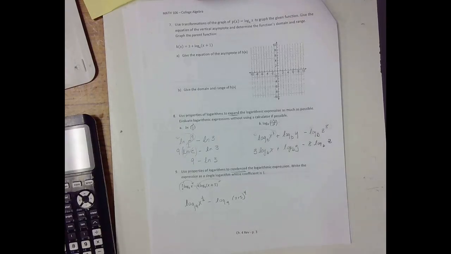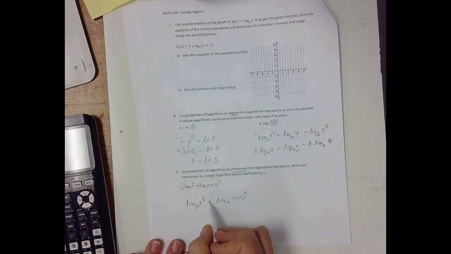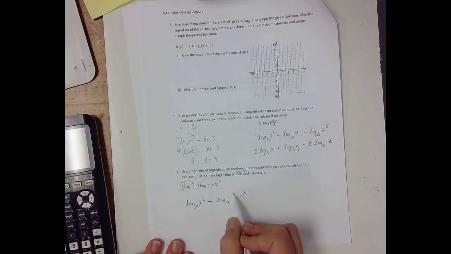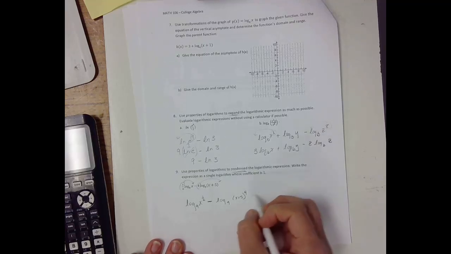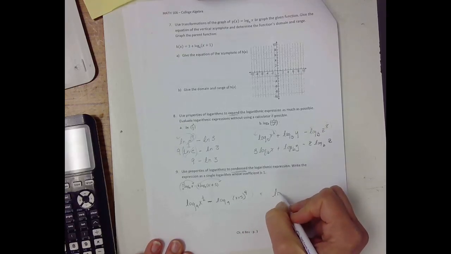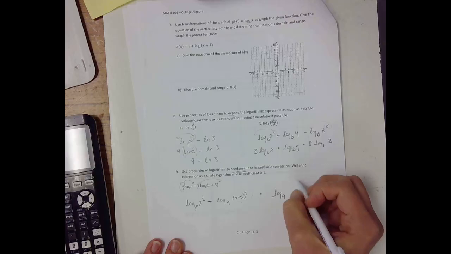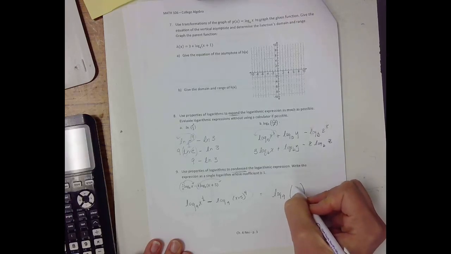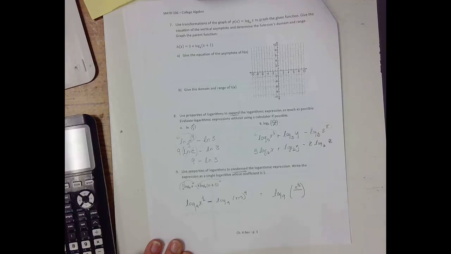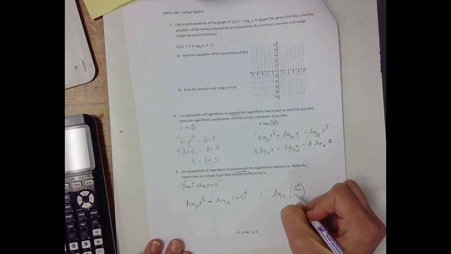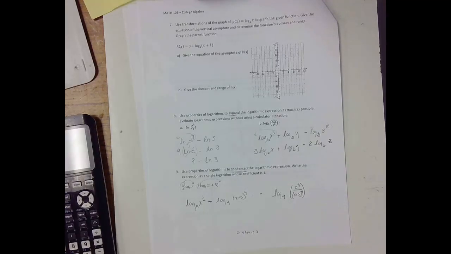Oh, because I'm subtracting, that means all of this has to go on the bottom. So that means I'm going to end up with log base 9. My top number will be the square root of x, or x to the 1/2, either one is fine, divided by x plus 5 all to the 4th power. Okay? And that's about the best I can do.